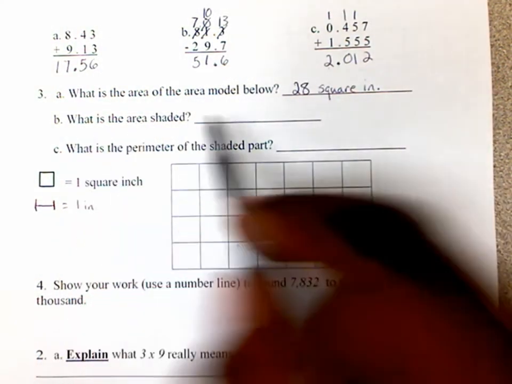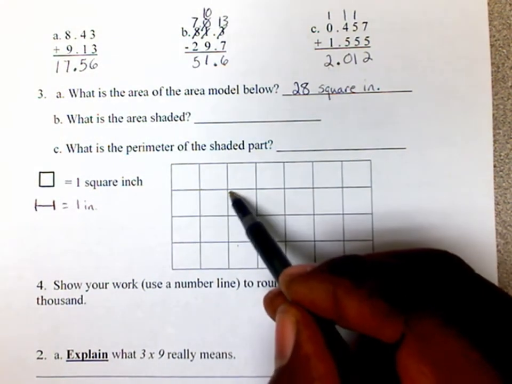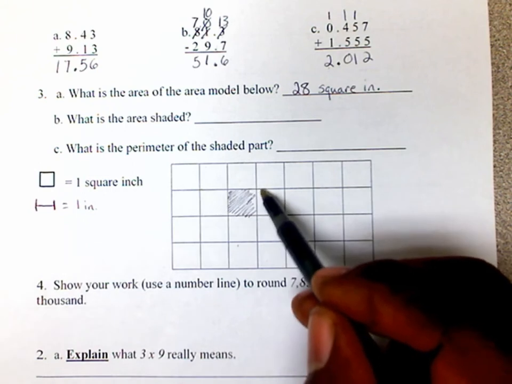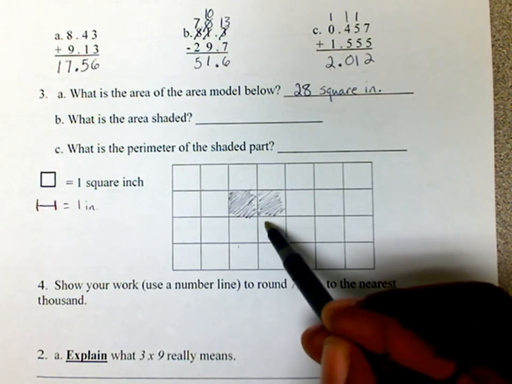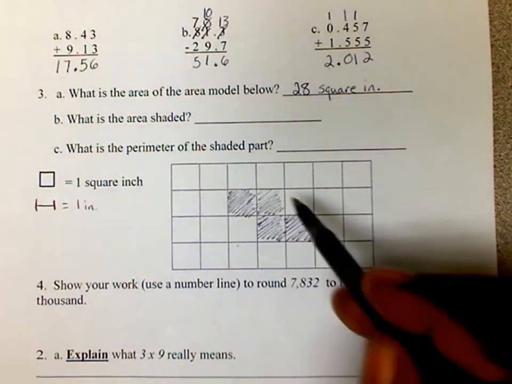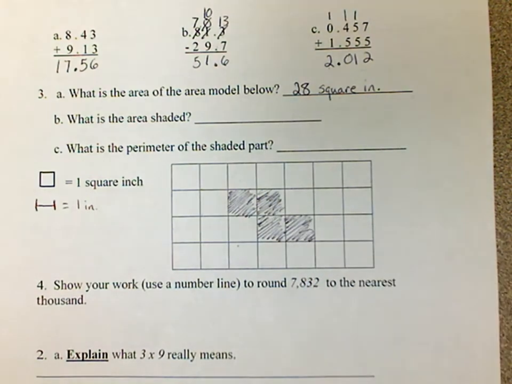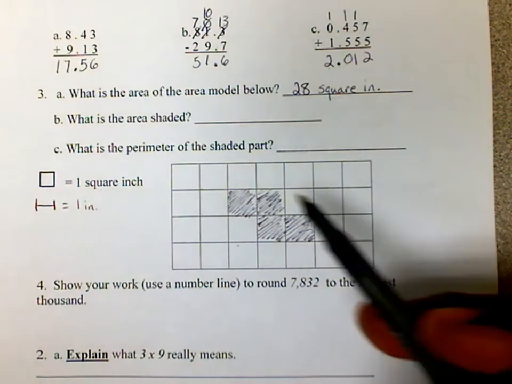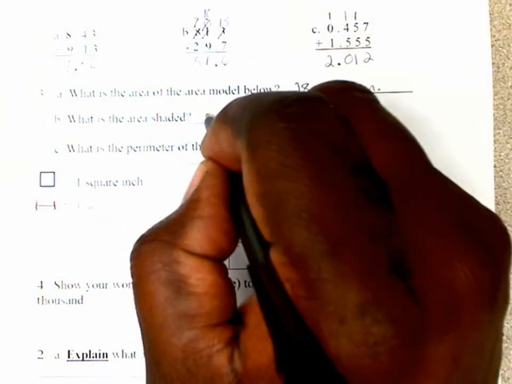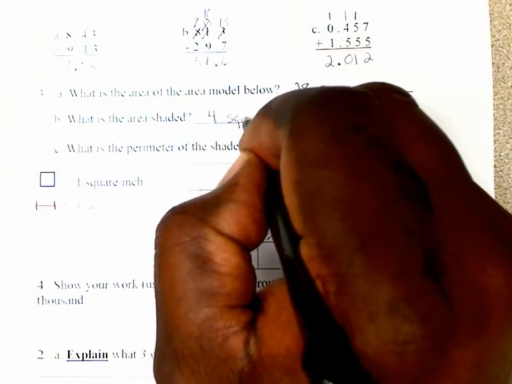Now, what is the area shaded? Well, let's say, for example, you have these squares shaded in. That should be well enough. To find the area that's shaded, you simply count the squares that are shaded. It's that simple. So how many squares are shaded here? 1, 2, 3, 4. There are 4 squares shaded, so the area shaded would be 4 square inches.